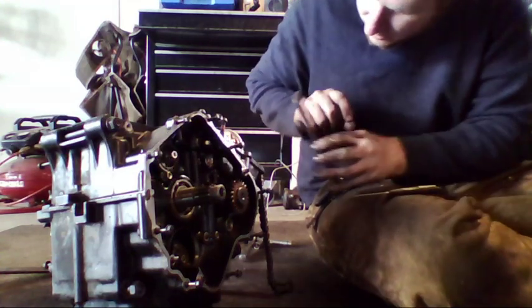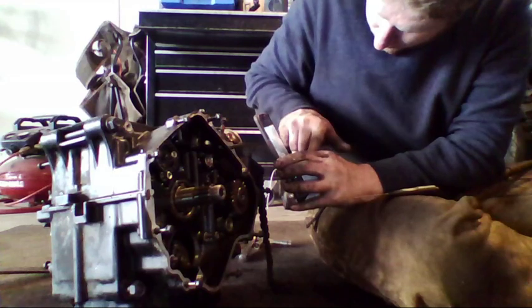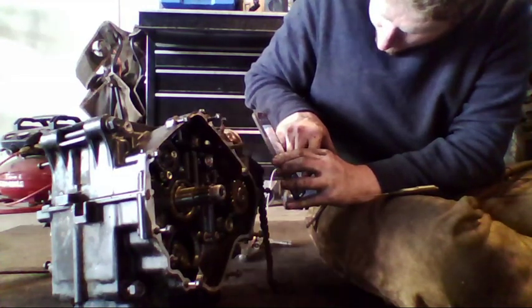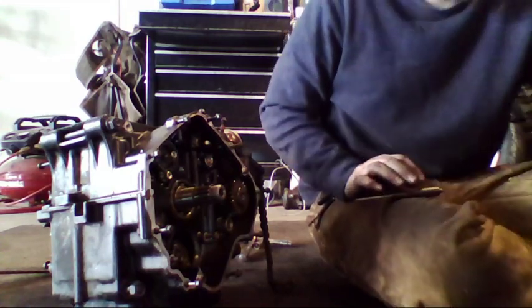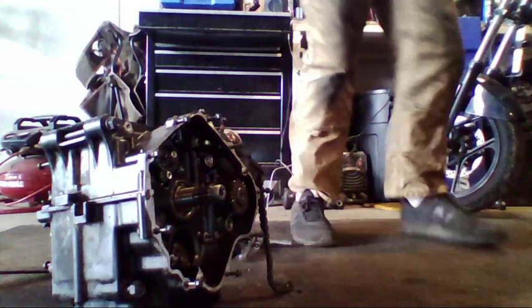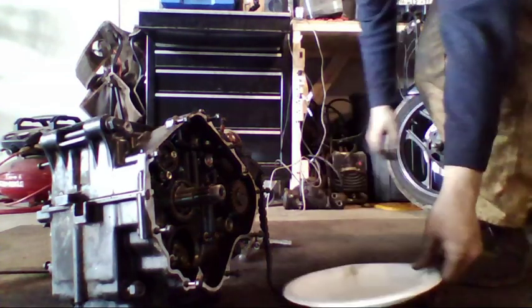A quick picture. I might want to get a little, I always get these little plastic or paper plates whenever I'm dealing with little small parts.